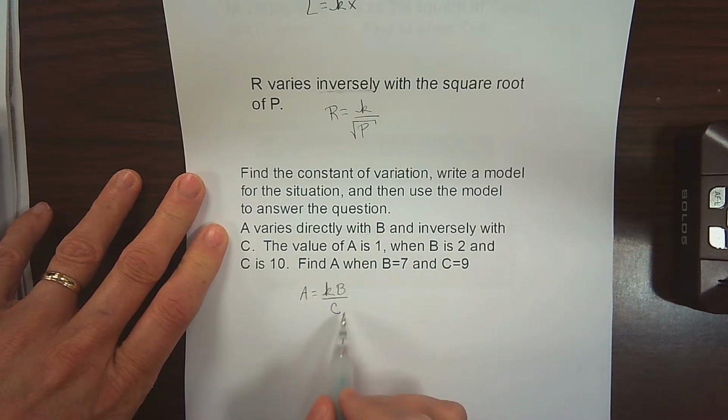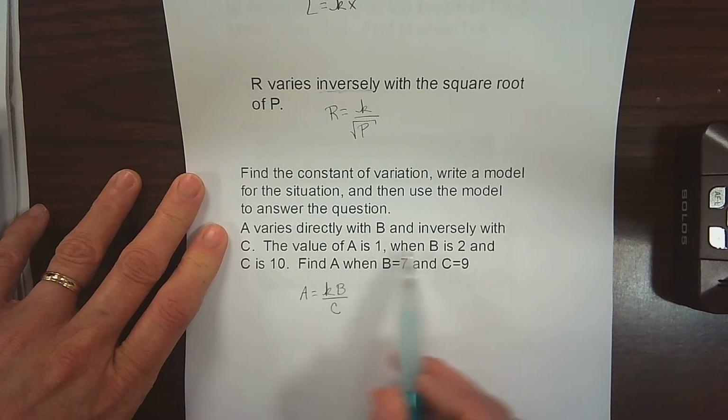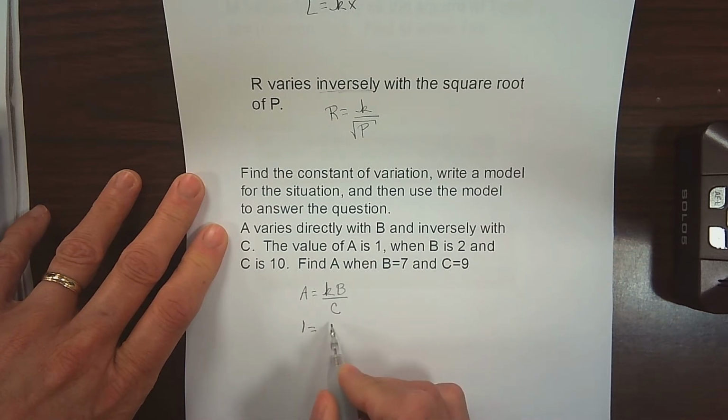Here is our general model where we don't know the value of K, but when we read on, they give us an ordered triplet. The value of A is 1, when B is 2, and C is 10. So they give us numeric values to plug in for A, B, and C that will allow us to solve for that constant. Let's see what we get when we do that.